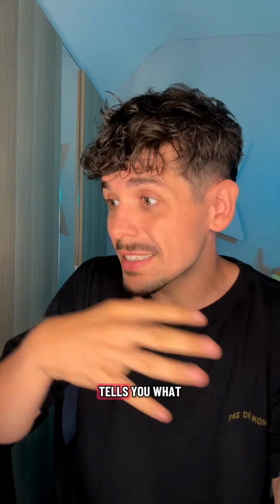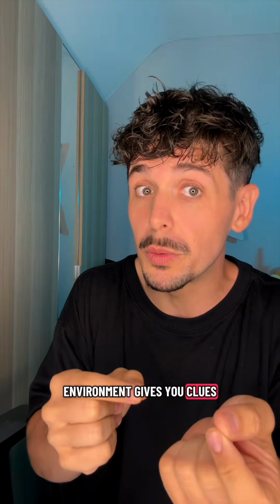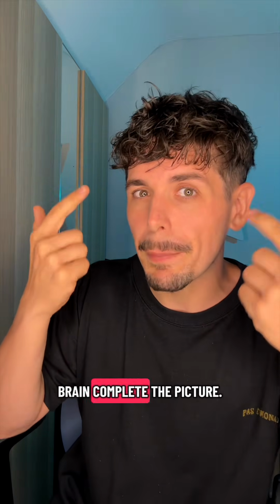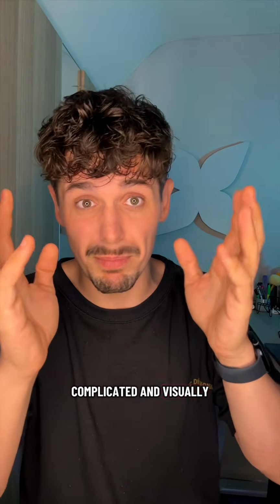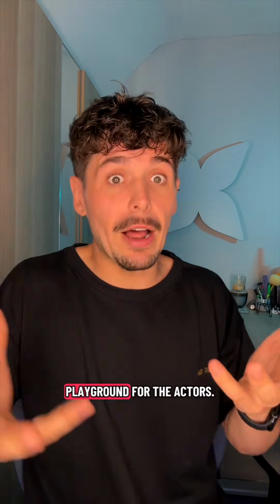A realistic room tells you what the room is, but an abstract environment gives you clues and lets your brain complete the picture. And abstract doesn't mean minimalist. It can be absolutely enormous, complicated, and visually bonkers. It's more about interpretation. It becomes a playground for the actors.